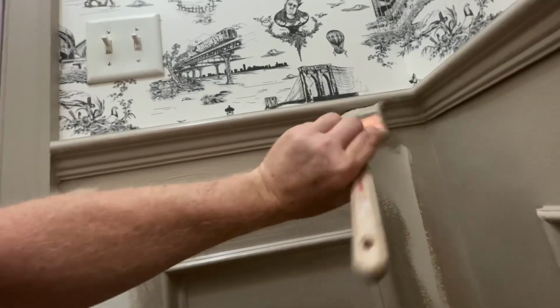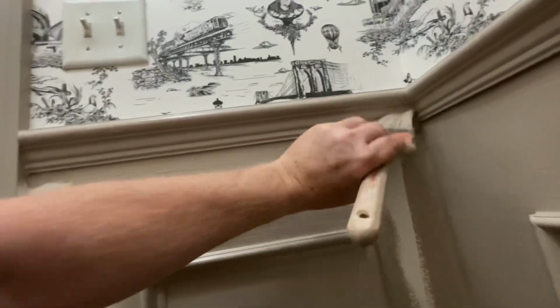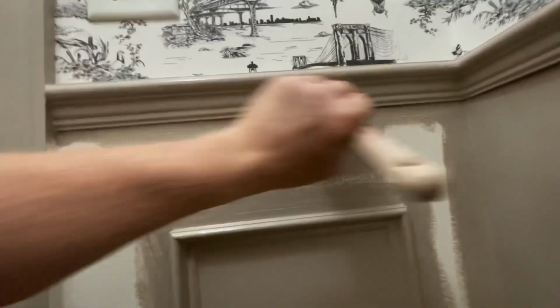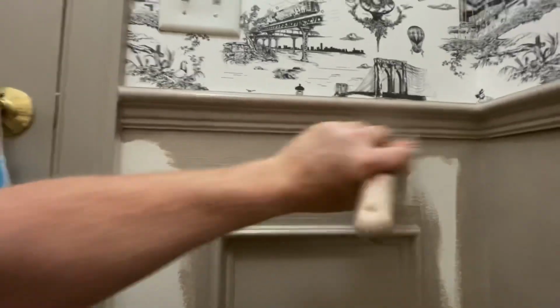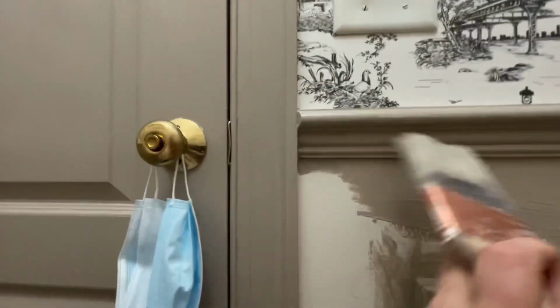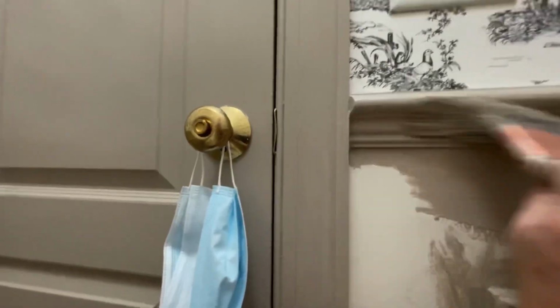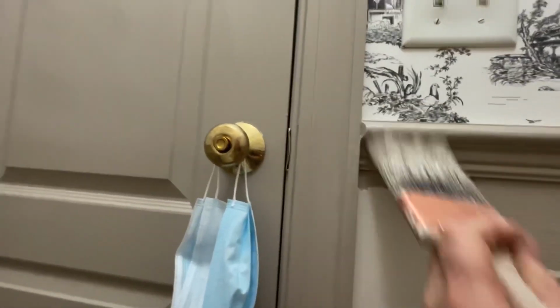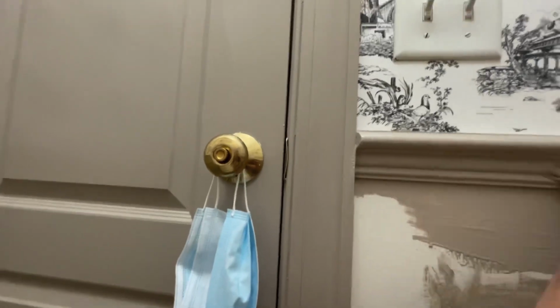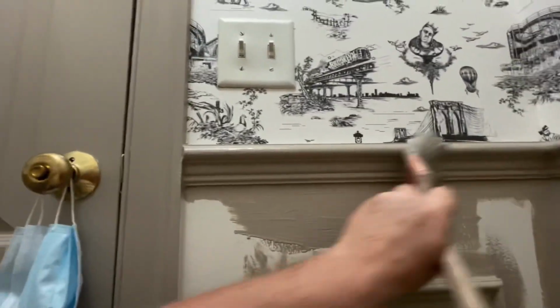Okay? Get that brush in there. And you don't have forever to do this. Paint starts getting stiff. If you must, use an extender. Use an extender if you must.